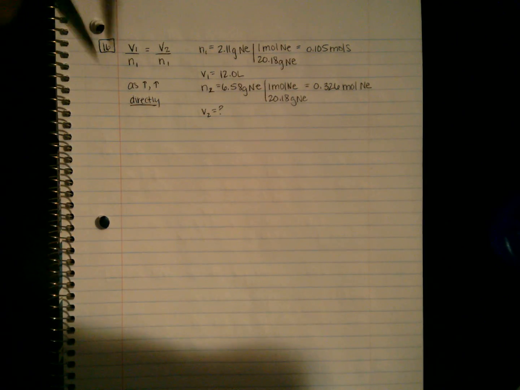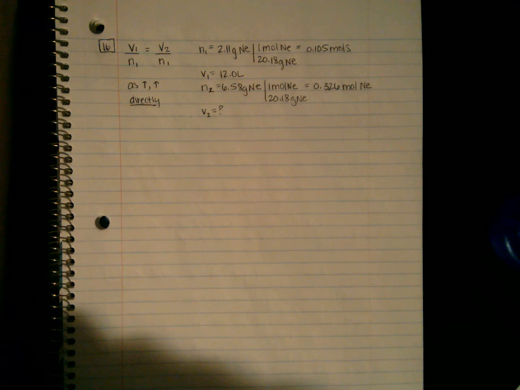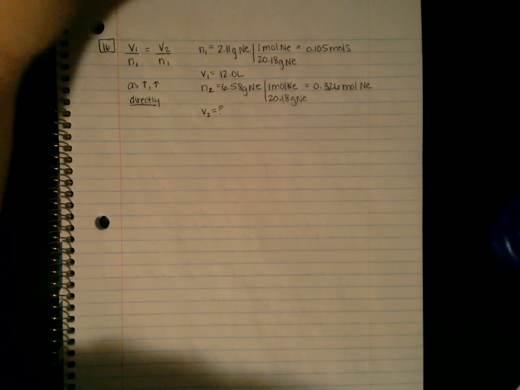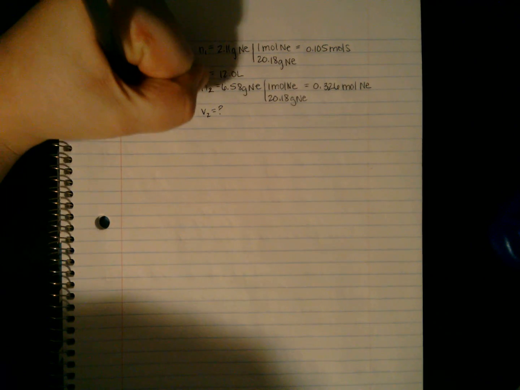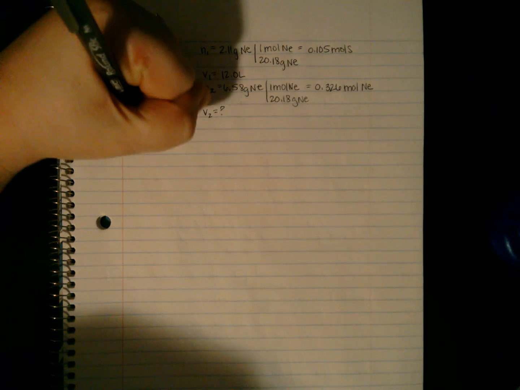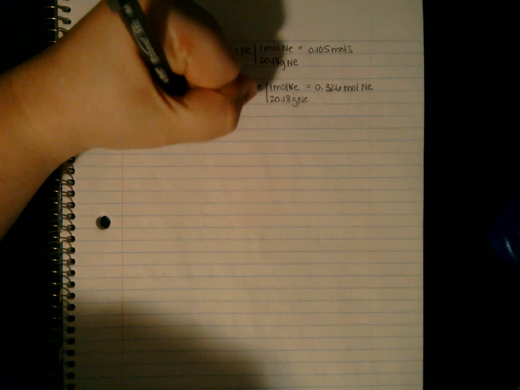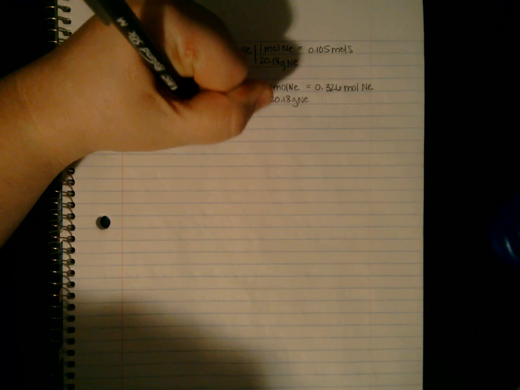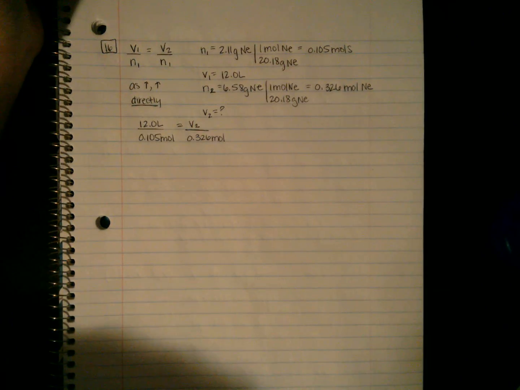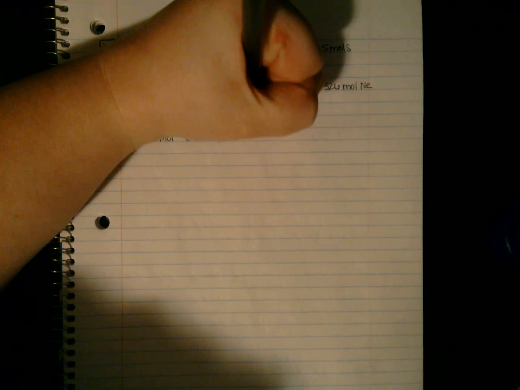Just as we've done before with Charles's law and Gay-Lussac's law, plug in your variables. So our initial volume, we've got 12 liters over 0.105 moles. Set that equivalent to your final volume over 0.326 moles. Cross multiply and divide.